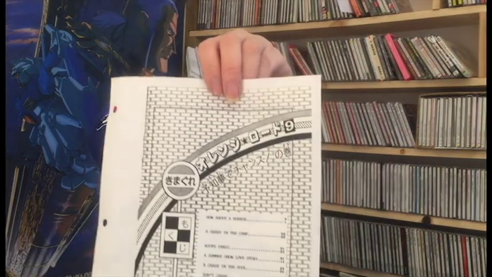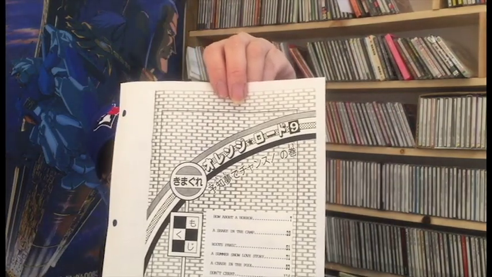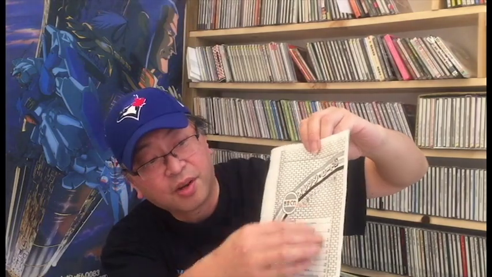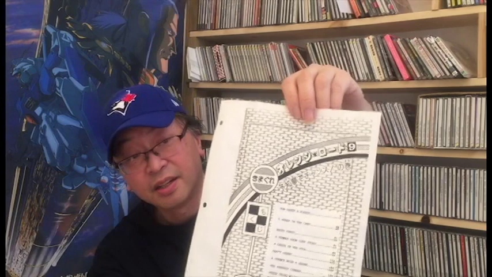So basically, I took a typewriter and actually typed in the titles of this particular issue of Orange Road, and stuck it right on top of where it was supposed to be, and fit for those particular titles.